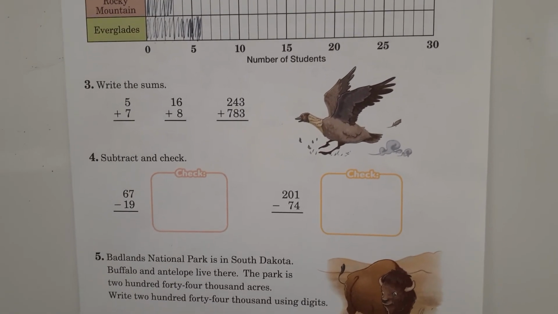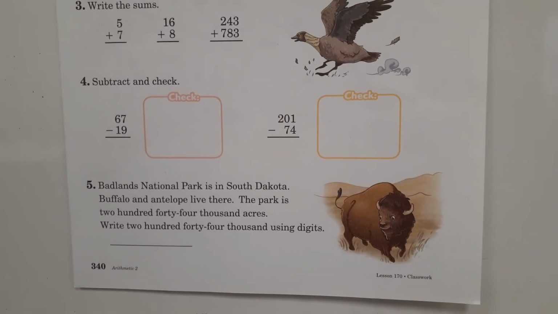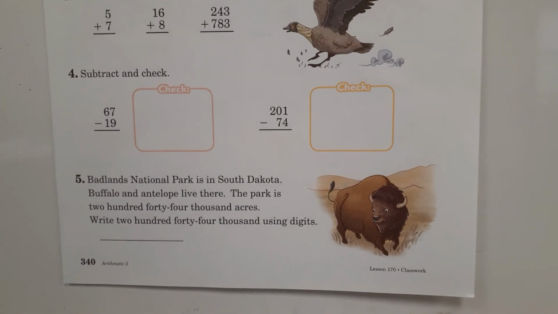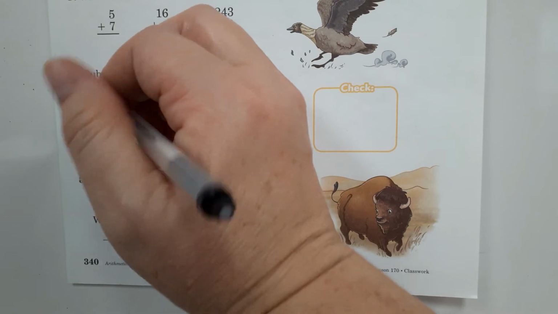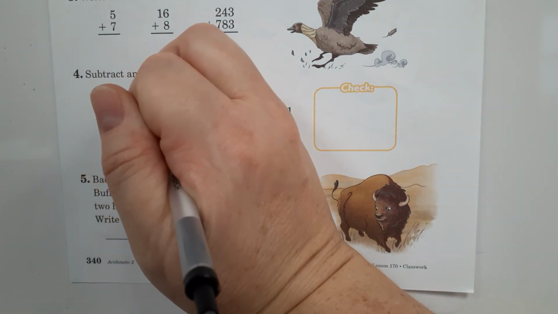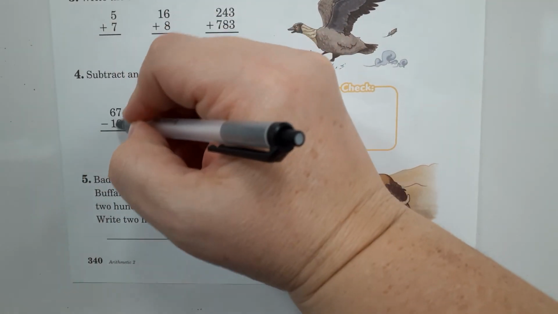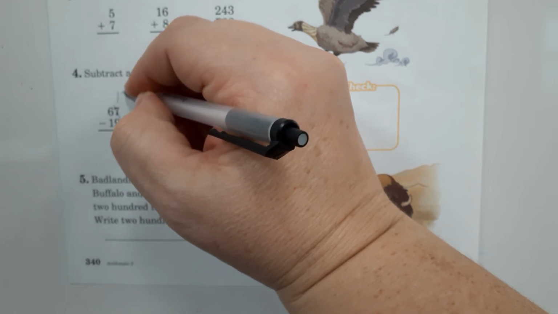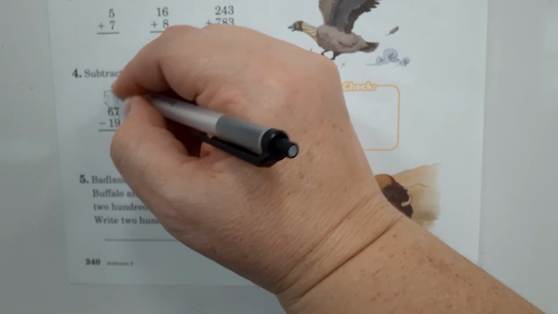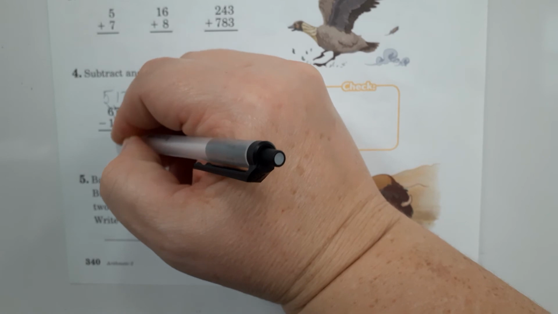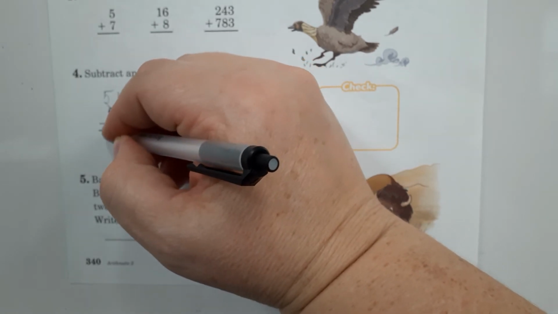You can do number 3 by yourself. Number 4, let's go ahead and do number 4 together. 67 minus 19, and then a place to check. So 7 minus 9, make this a 17, borrow from the 6, make it a 5, 17 take away 9 equals 8. 5 take away 1 equals 4.